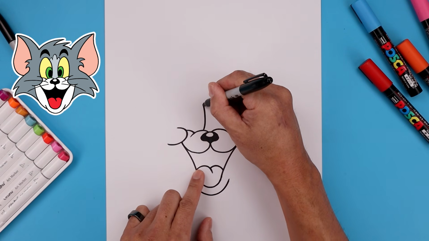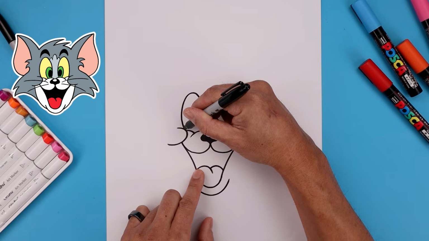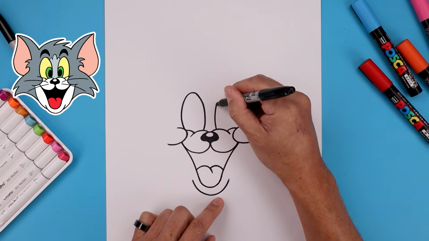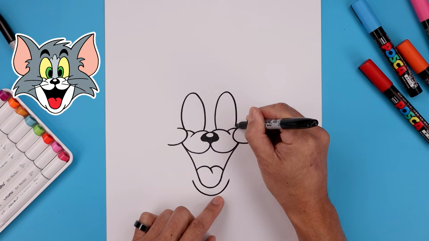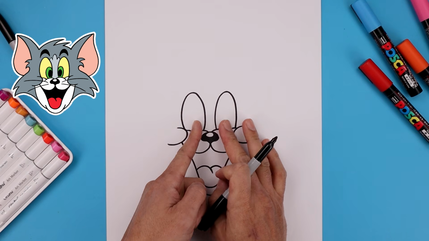We're going to go up toward the top of the eye, round this out, come down, and then in on top of the cheek. Let's go over towards the right. We're going to go up towards the same height, come around, and then down. Let's push the iris and pupil towards the inside.